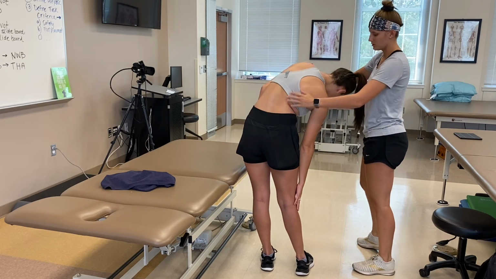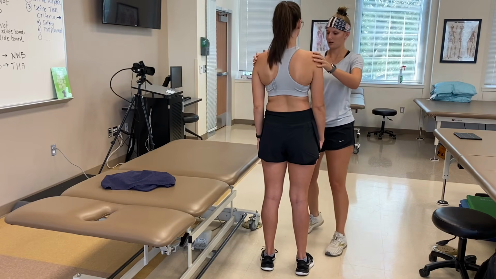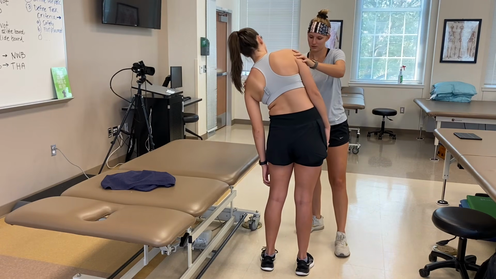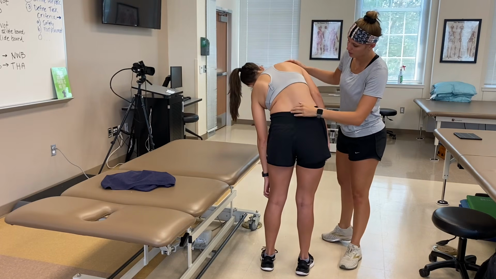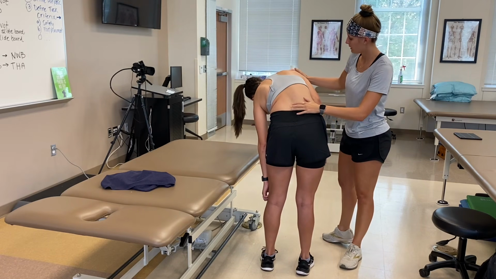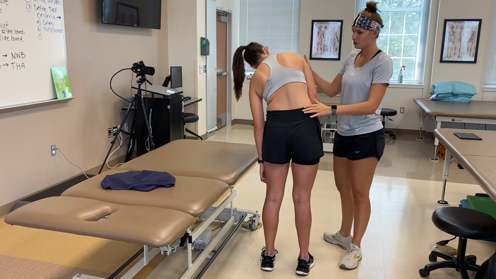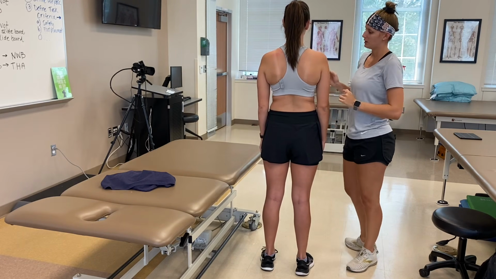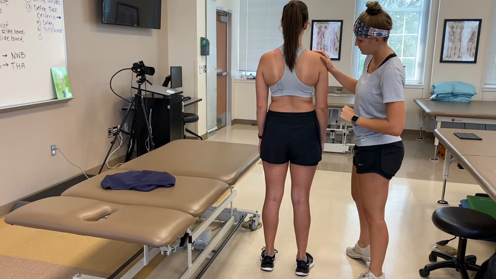No. Alright, so I'm using this as a mobility test and provocation. So now we're going to the side. This also tests for instability of the lumbar spine. Good. It's a good screen for that. It doesn't necessarily tell you where the instability is, but it could indicate presence.